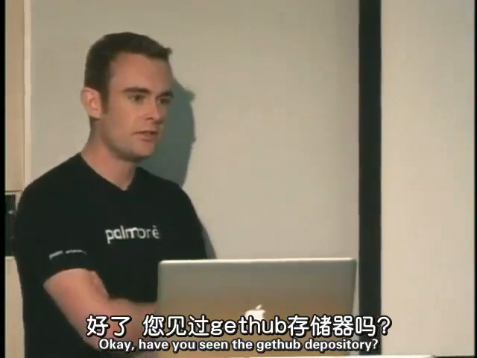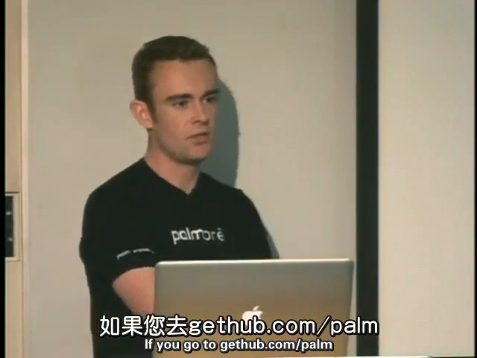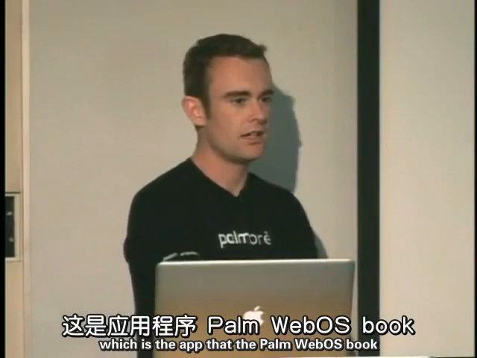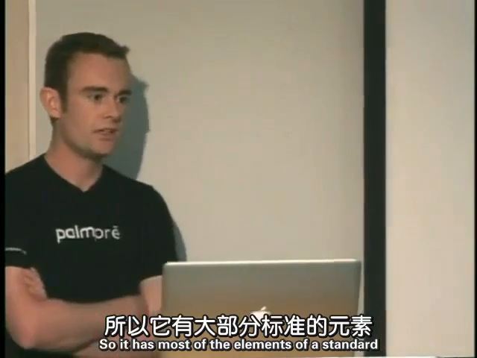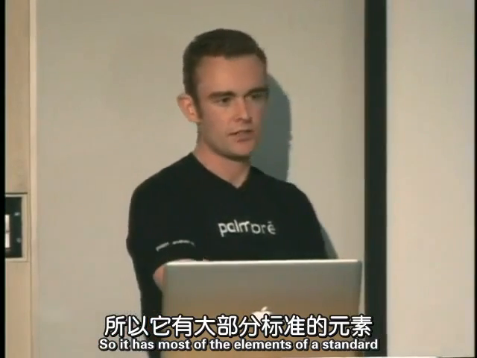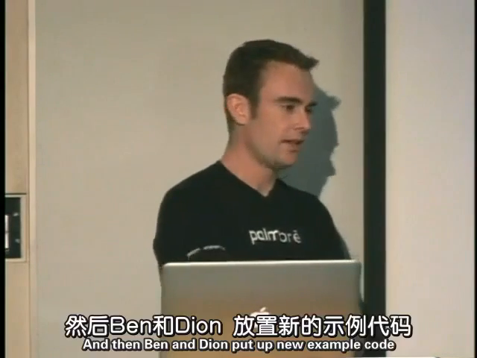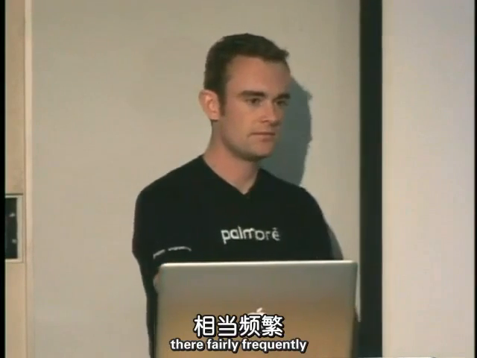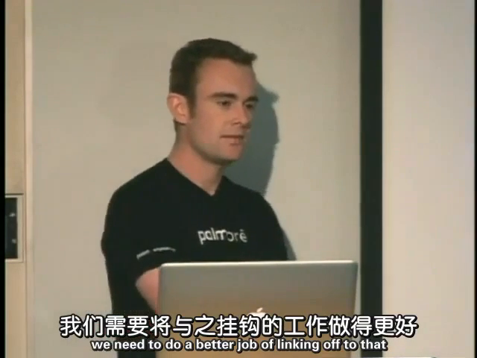Have you seen the GitHub repository? We need to emphasize that a little bit more. If you go to github.com/palm, there's a few little sample apps there, and there's also the News app, which was the app that the Palm WebOS book walked through the creation of. So it has most of the elements of a standard WebOS app that you can look through. And then Ben and Dion put up new example code there fairly frequently. But you're right, we need to do a better job of linking off to that.